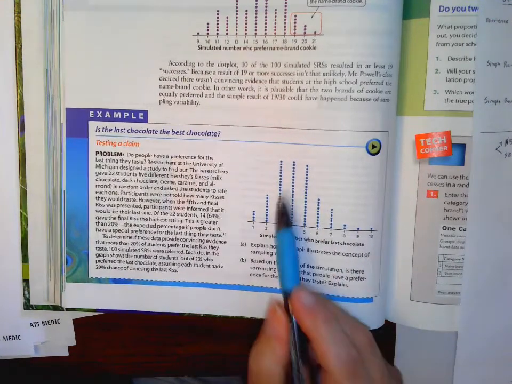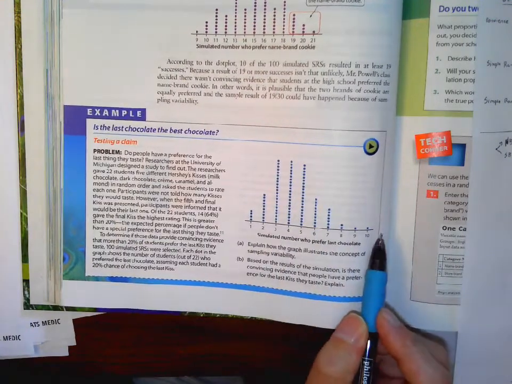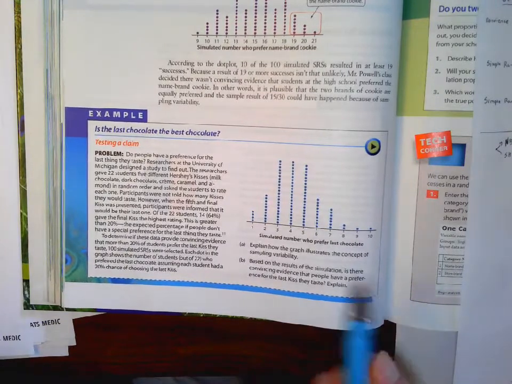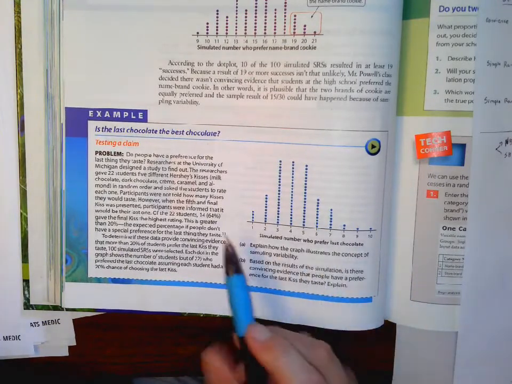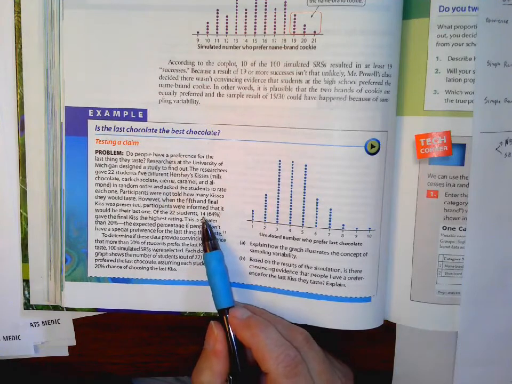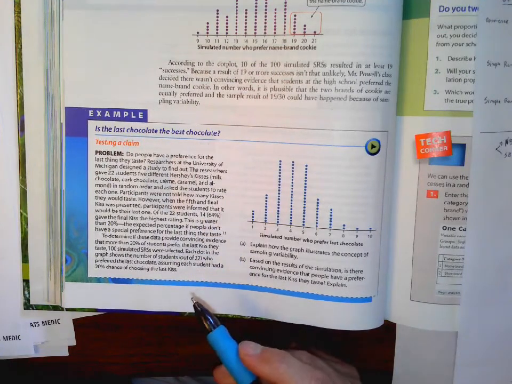We would expect maybe 3, 4, 5 people to choose. But we had 14 people choose. Therefore, we can say we have convincing evidence that people like the last one more than all the others. It makes a difference in the order. Now, that's all kind of complicated, okay? But we'll work on that a little bit more.